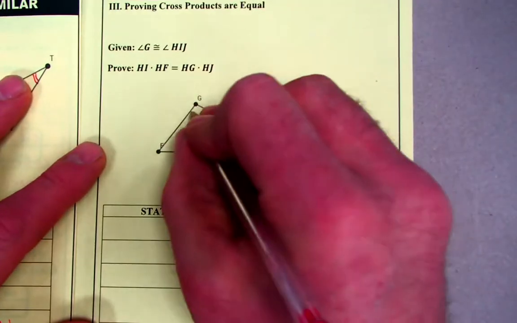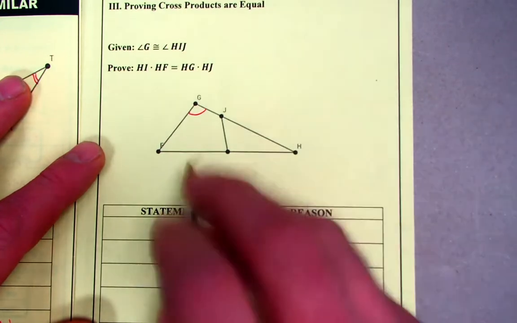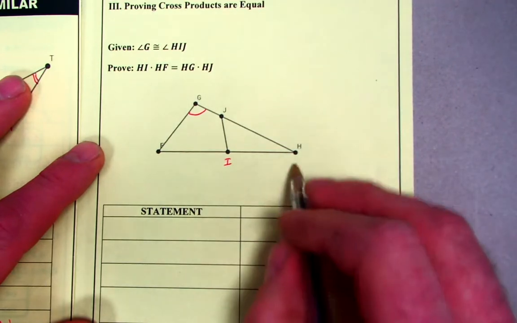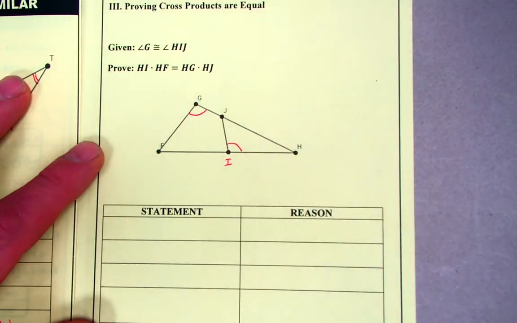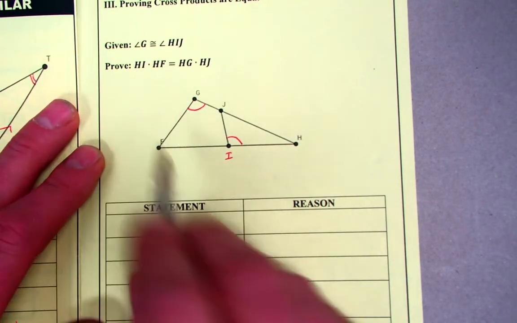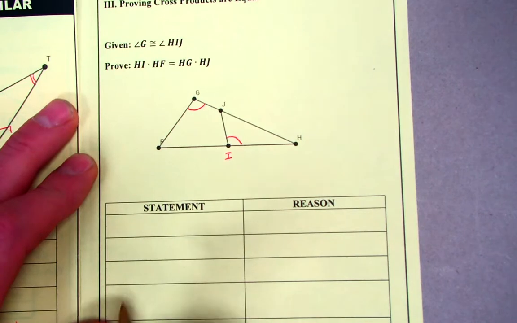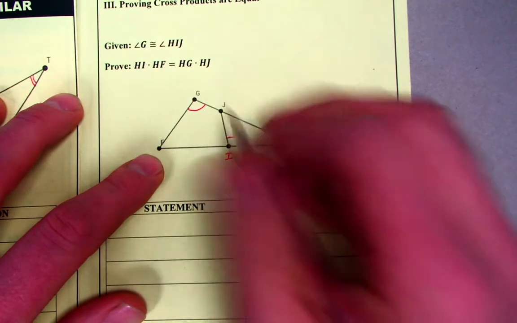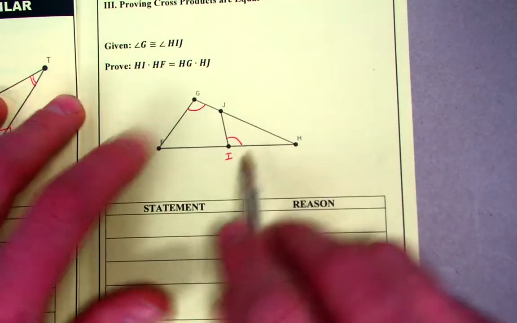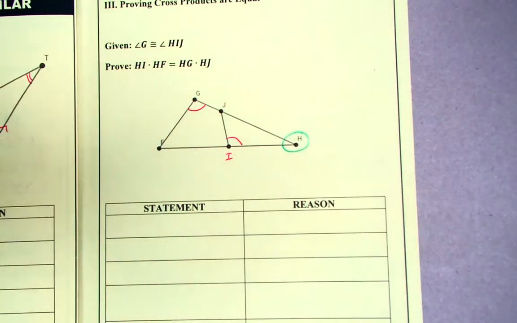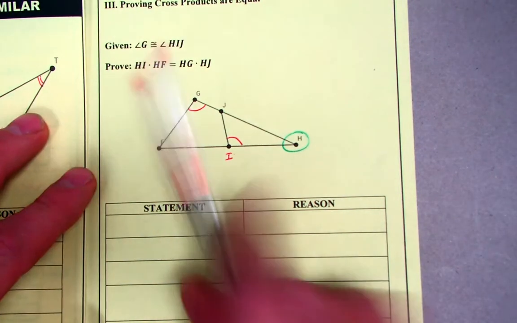Given that angle G is congruent to angle HIJ. Oh, I didn't have my I in there. There's I, HIJ. And so we're proving the cross product HI times HF equals HG times HJ. And one thing to recognize is we've got the large triangle and we've got the small triangle. Both the large and the small share angle H. Okay, so again, we're going to use angle, but this time we're proving cross products.